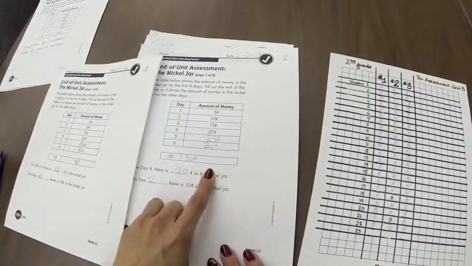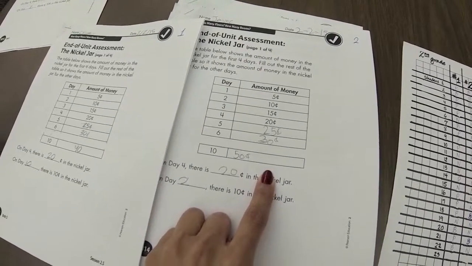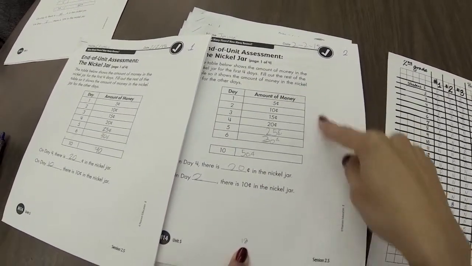That's kind of disappointing to me, but it also tells me that's an area I need to work on. Well, it's a pre-assessment, right? Yeah, but this part should have been something that they knew.